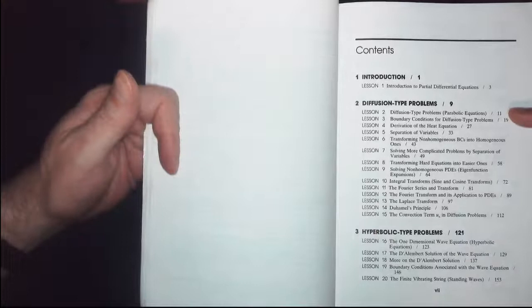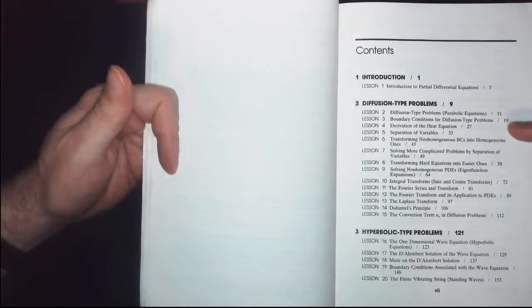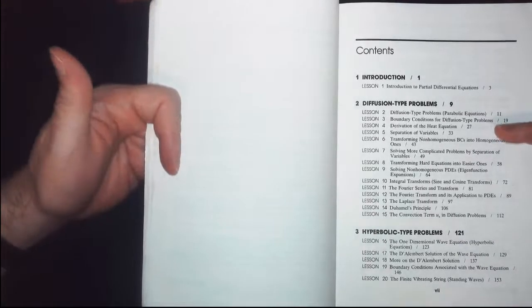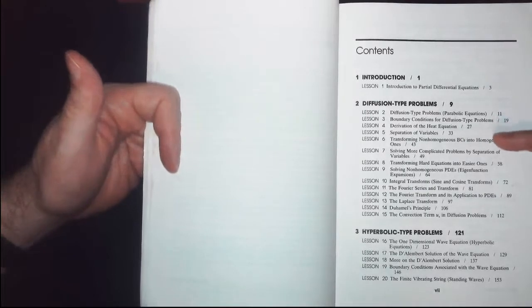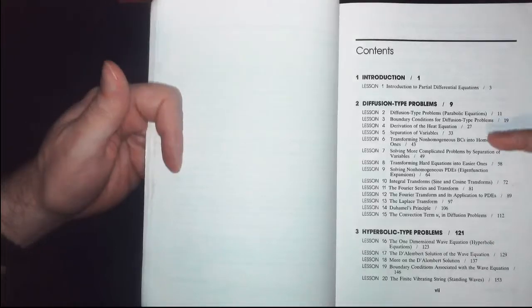And so, we go through here and we do different things. The derivation of the heat equation, that's interesting. These are all very important problems. Each one of these types of differential equation, partial differential equation, shows up everywhere in the physics.